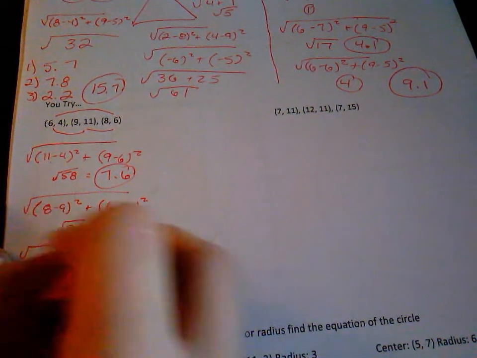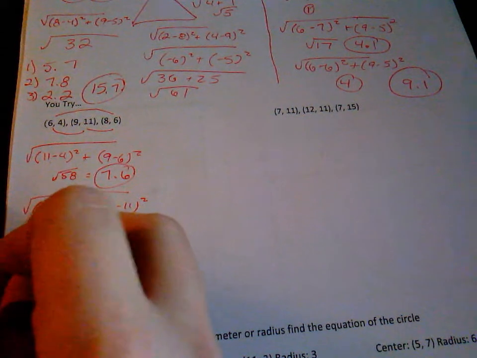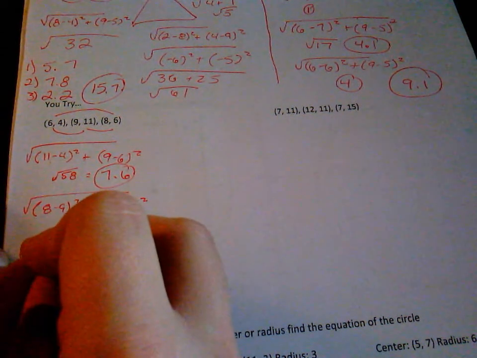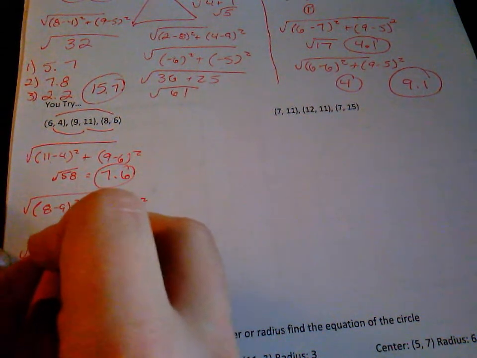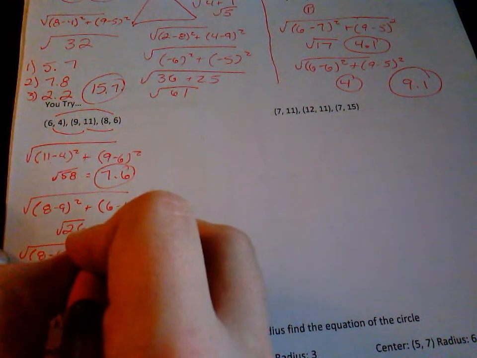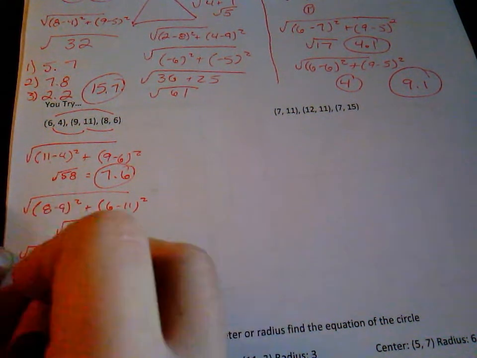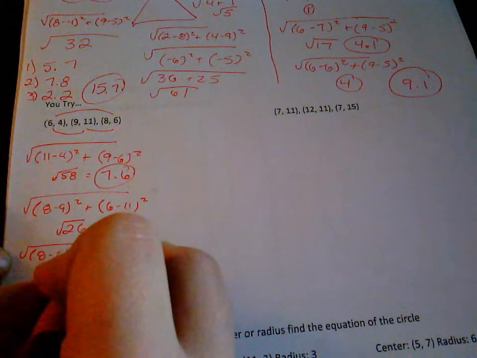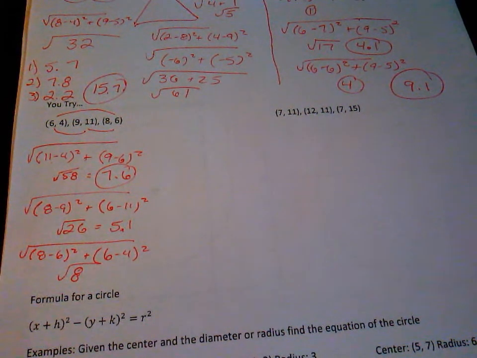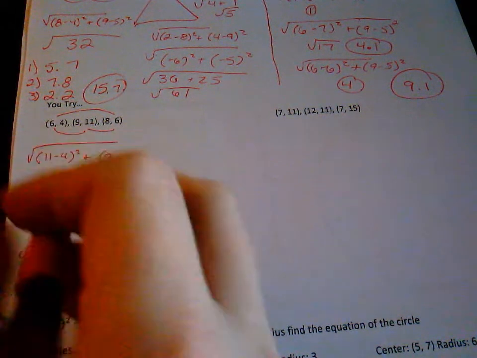And finally the last one, which will be 8 minus 6 squared plus 6 minus 4 squared, which will just be the square root of 8, 2.8.